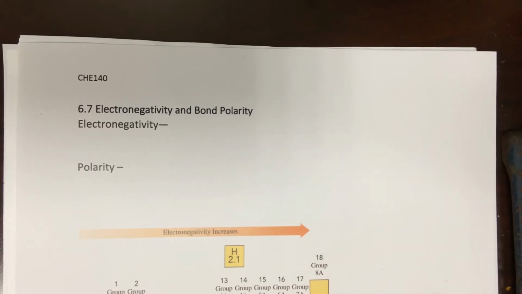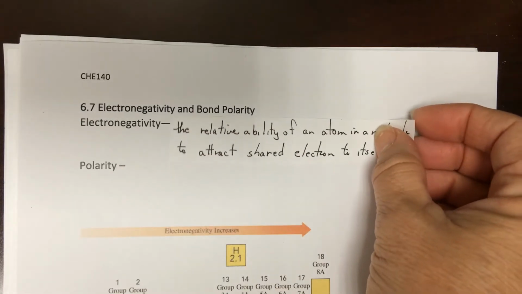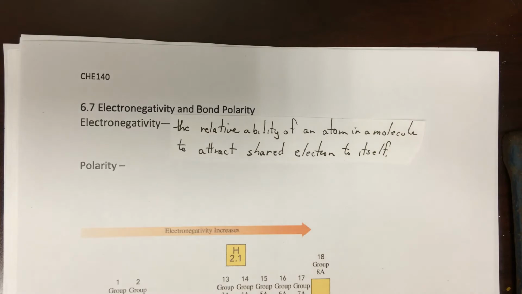When I first started this chapter talking about bonding, I introduced the concept of ionic bonds where the electron is transferred and covalent bonds where the electron is shared. Now we're going to talk a little more about shared electrons because they're not always shared evenly. We have something called electronegativity, which is the relative ability of an atom in a molecule to attract the shared electron. So if you have one atom that has a high electronegativity, it will attract the shared electron more.